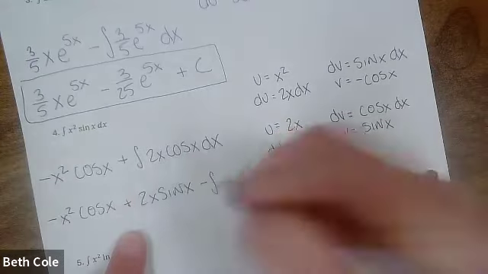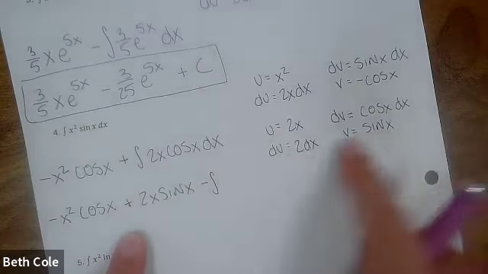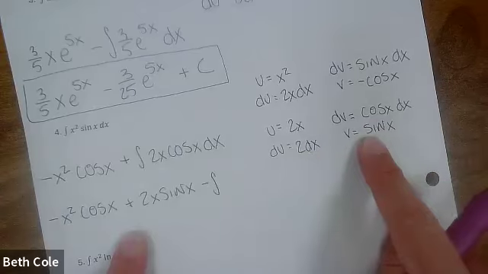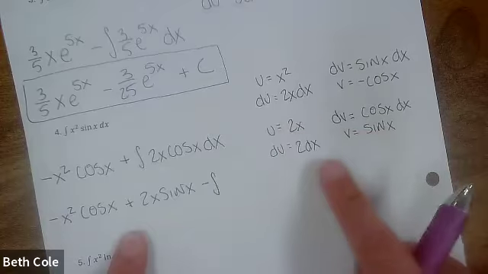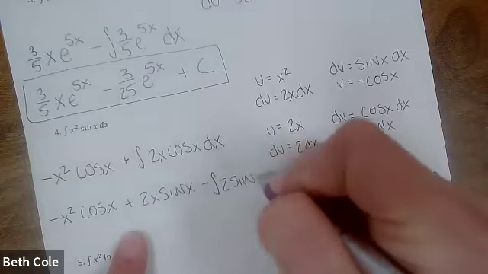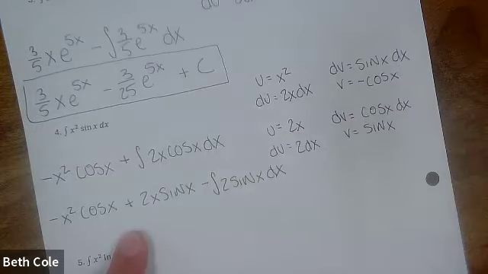minus integral. Wait, why are we doing minus? Because that's what our formula is. It's u times v minus the integral of v du. We had to do it again. It's like a dream inside of a dream. I told you.